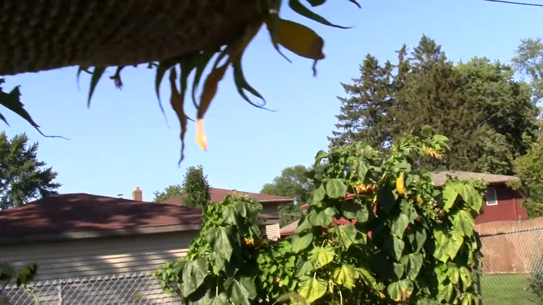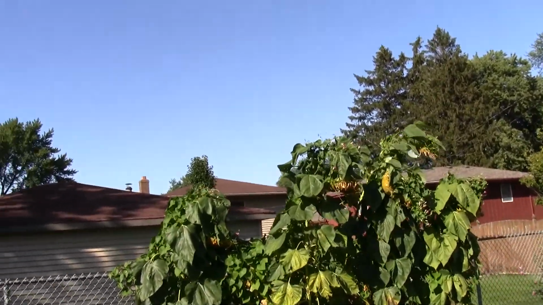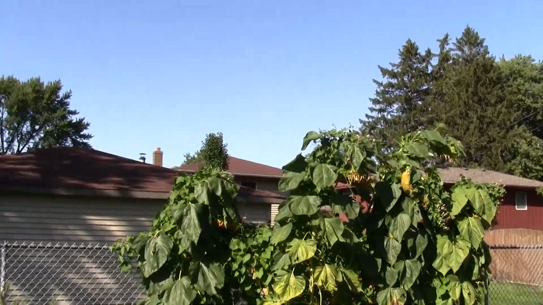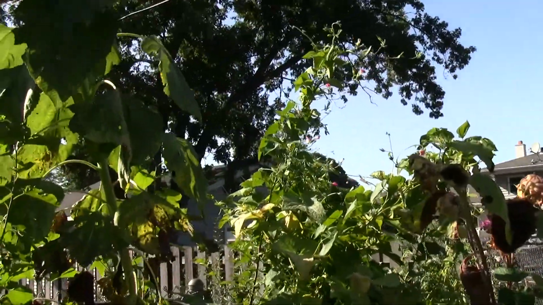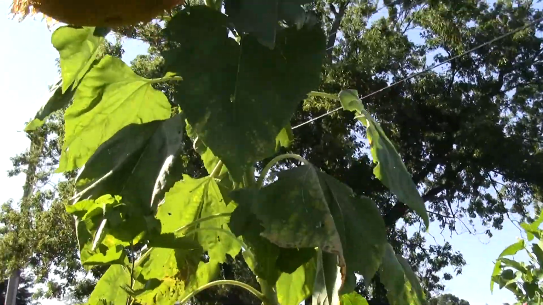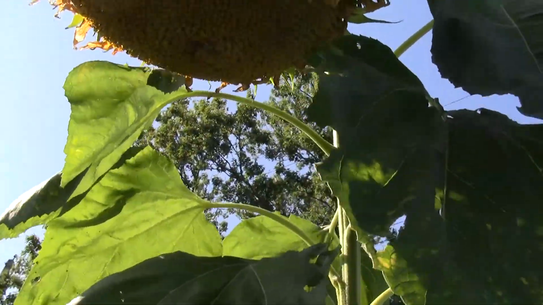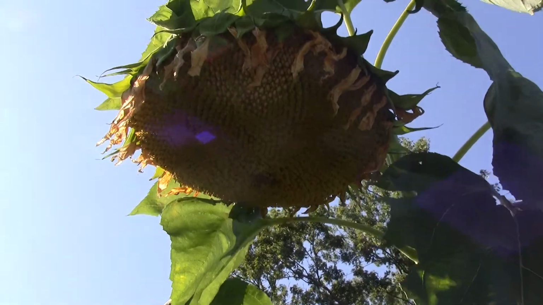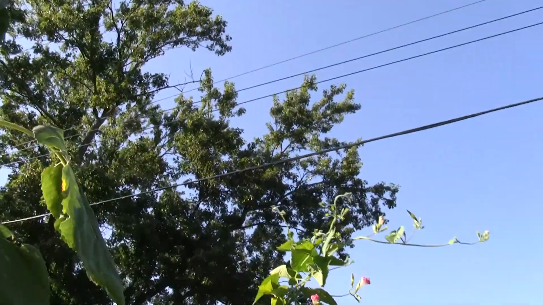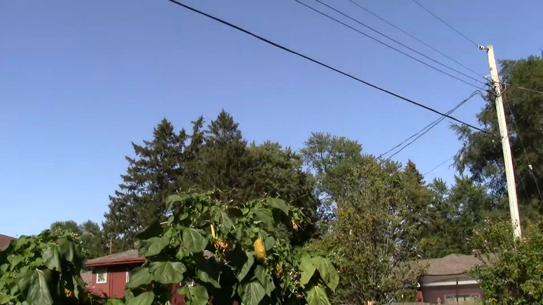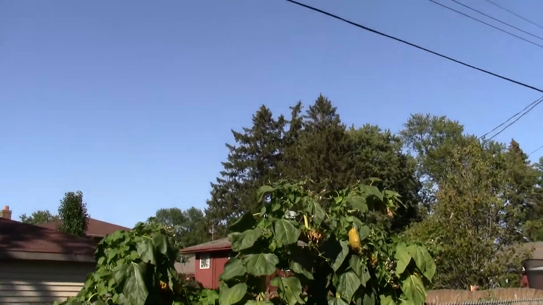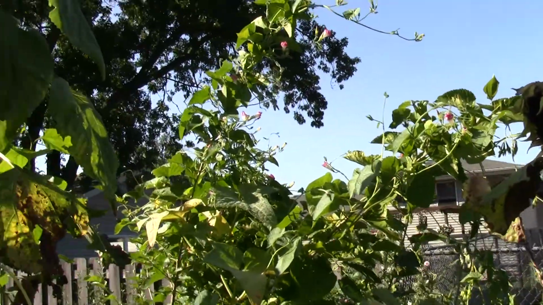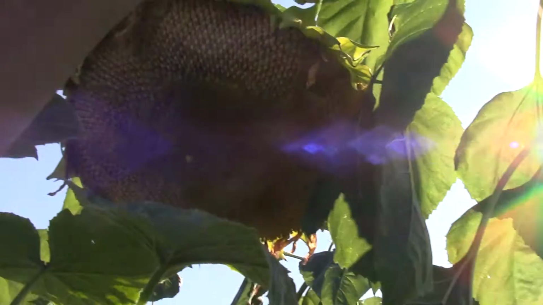And one of the things that I really like about sunflowers is the mathematics behind how they grow. If you examine how the seeds grow and how the spirals grow on the heads, it follows the Fibonacci sequence, which is very closely related to the golden ratio.